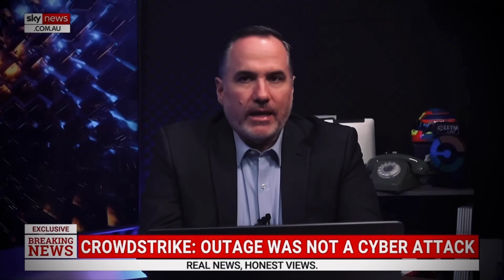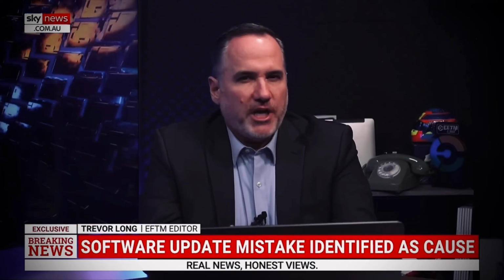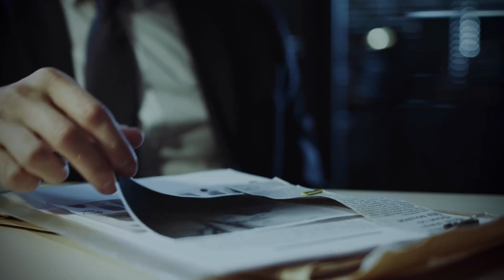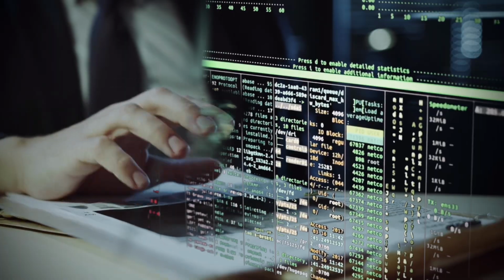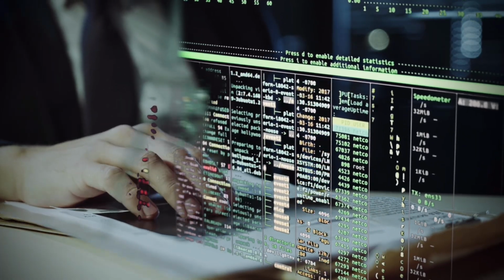So if you do it regularly, on a literally regular basis, was this update not checked prior to being rolled out? The same question that we have for CrowdStrike, who implemented the bad code.